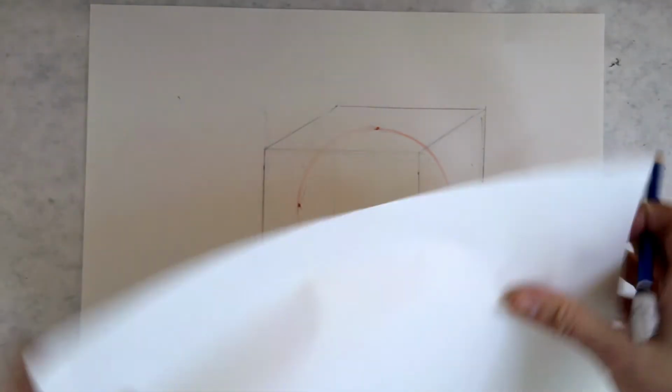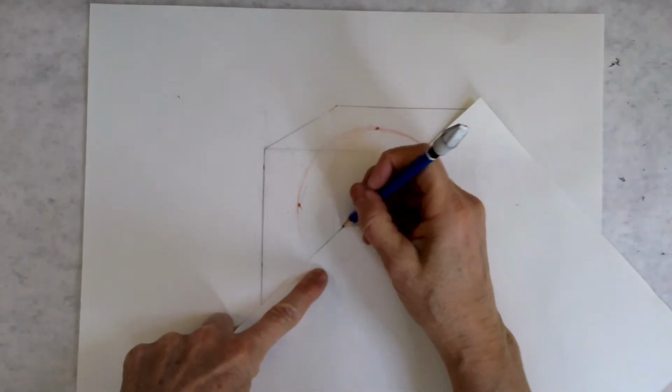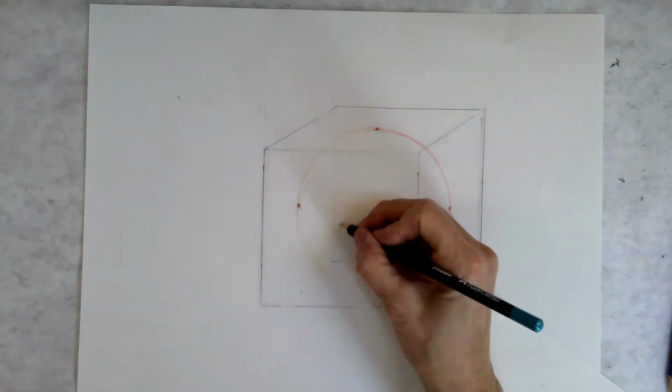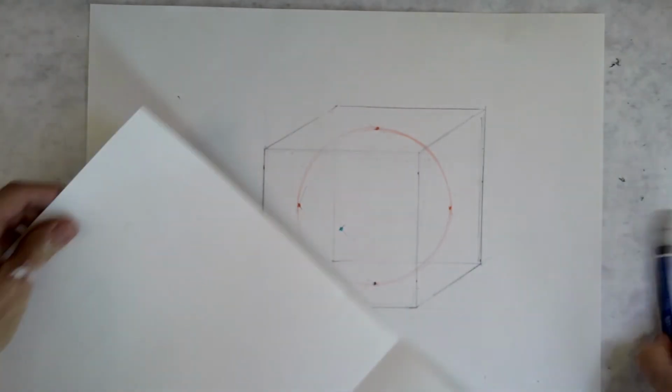So right now I'm finding the center of the front plane. I'm going to mark it with a different color. And now I'm going to find the center of the back plane.